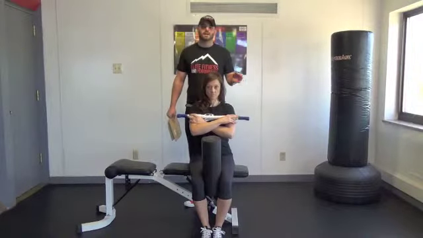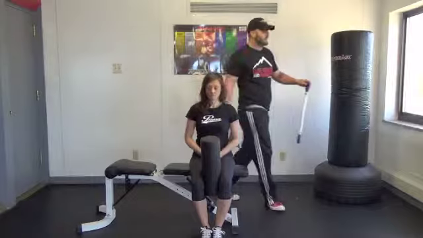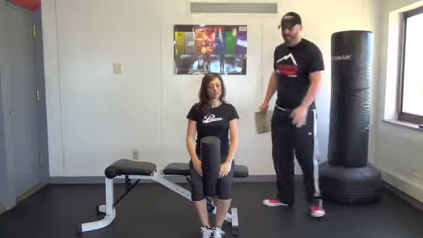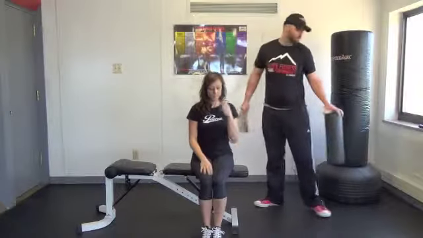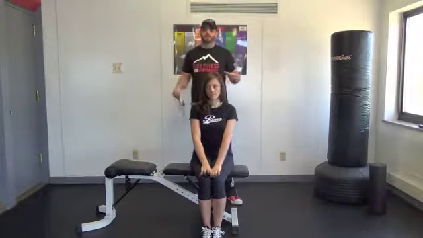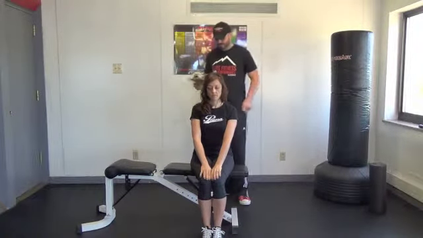So ideally, she'll have more than 45 degrees on each side, and it would be symmetrical. If she has less than 45 degrees, then we're going to go down the mobility path and work on T-spine mobility, and not go down the stability path and work on scapular stability.